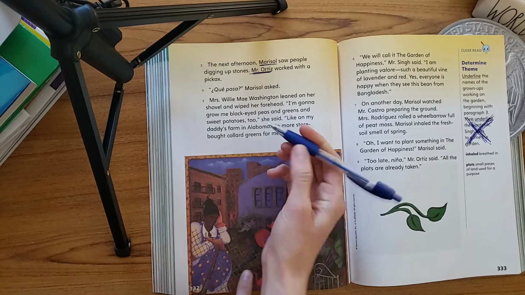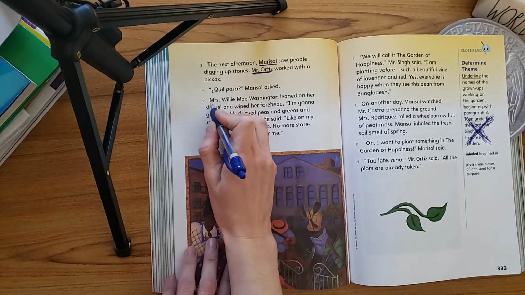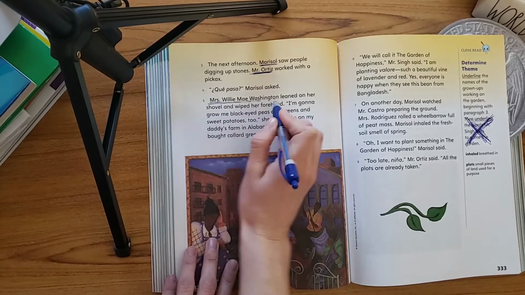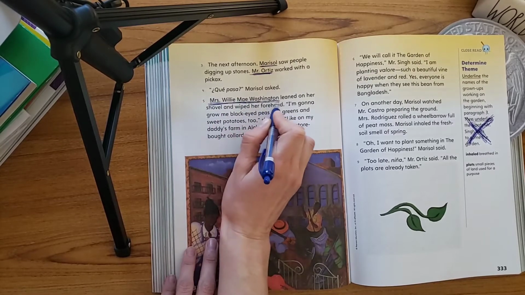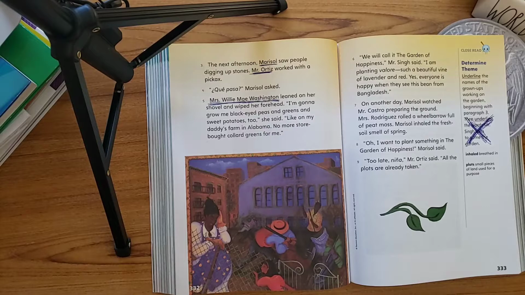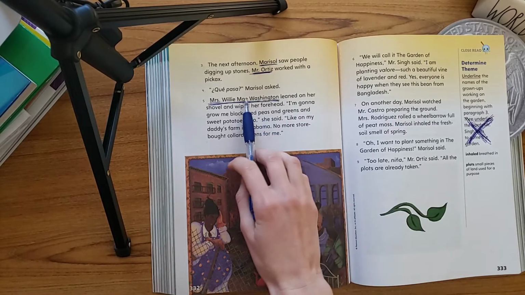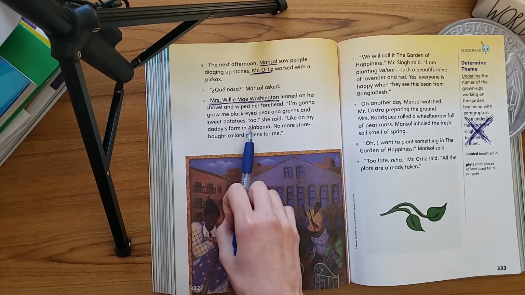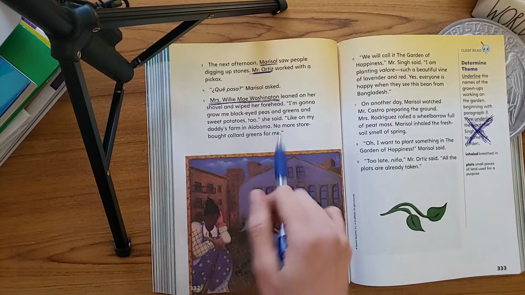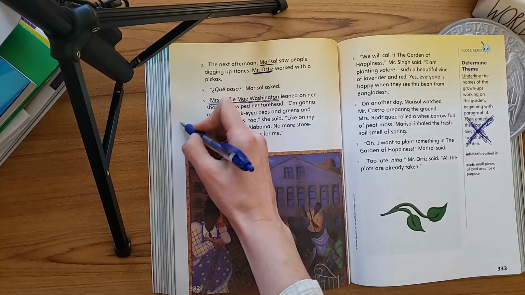And our third character on this page was Mrs. Willie Mae Washington. Mrs. Willie Mae Washington talked about her daddy's farm, but he's not a character in our actual book. So we have 3 on this page.